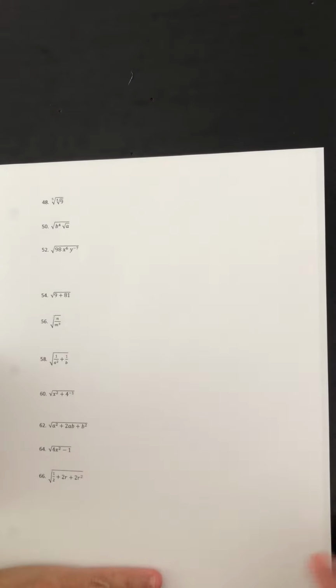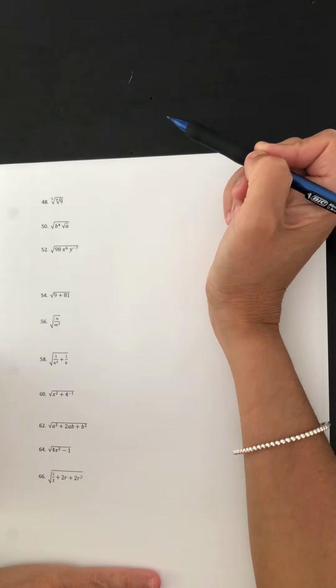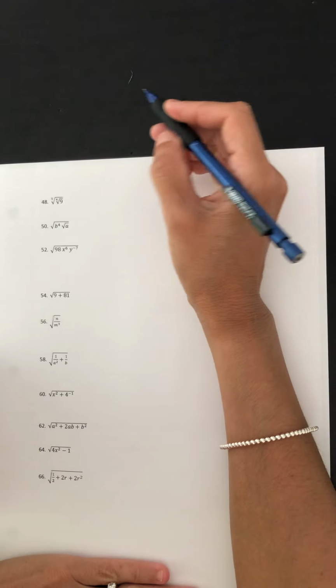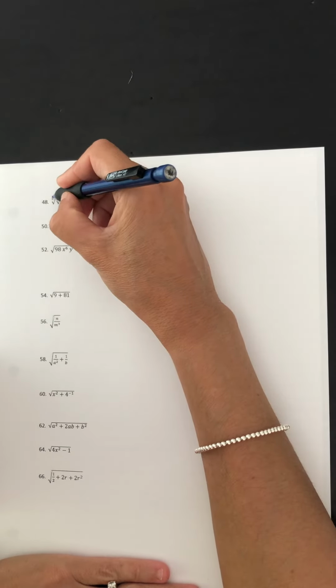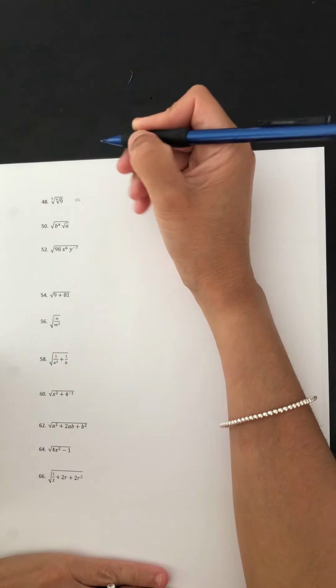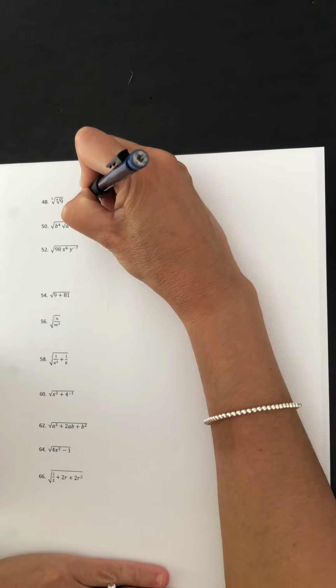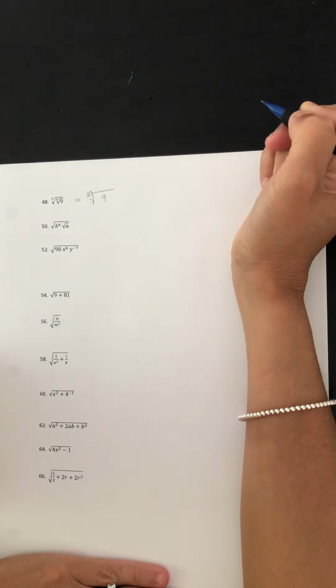So take a look at what we have here now. We have this radical underneath this 5th root sign. So I just need you to know that in this case, these two numbers multiply together. So this, believe it or not, becomes the 20th root of 9.